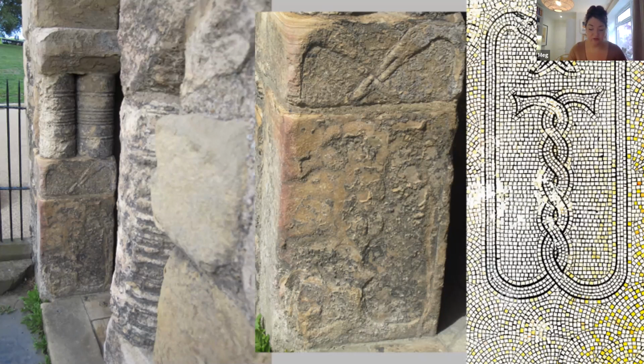Alongside such significant thresholds and material expressions of identity and authority, as demonstrated in the ecclesiastical architecture of early medieval England, is a widespread use of spolia and skeuomorphic stone, which seem to go hand in hand with these apotropaic utterances that we find on church thresholds.